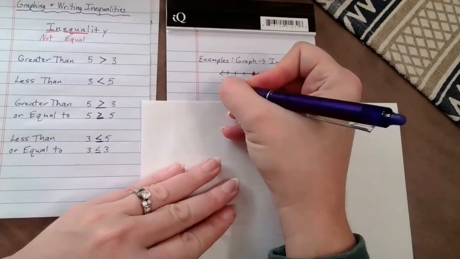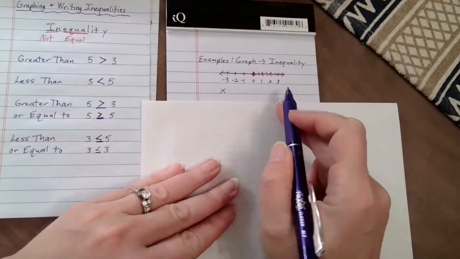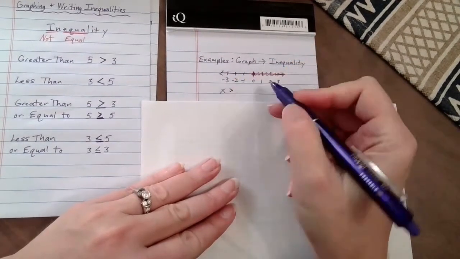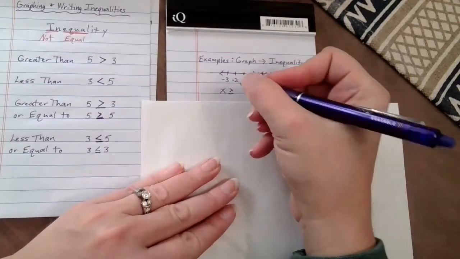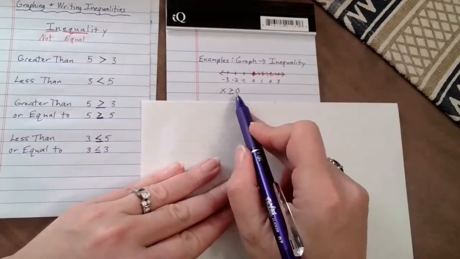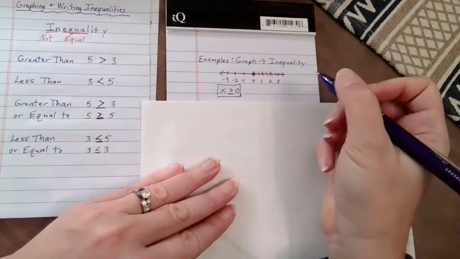Well, I'm looking for all of the numbers, the x's that are, let's say that's going to be bigger, so greater than, closed circle, or equal to, what number? 0. So x's that are greater than or equal to 0. That would be a way to write this as an inequality.